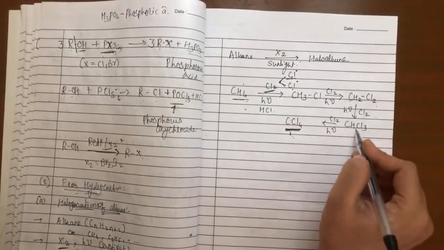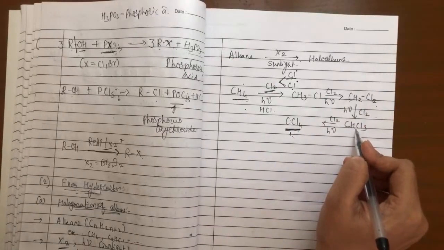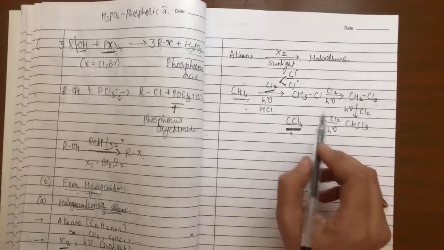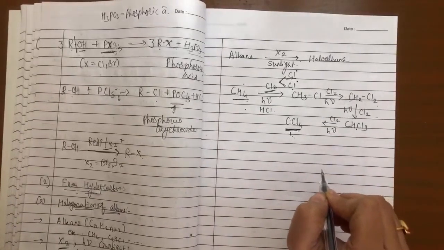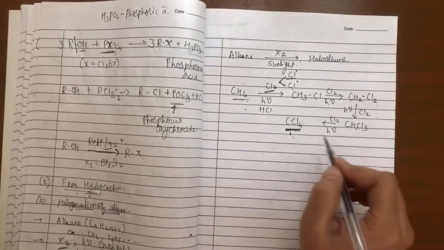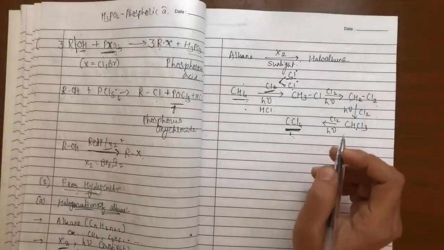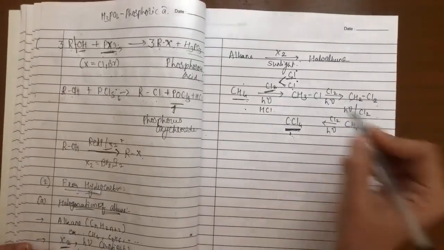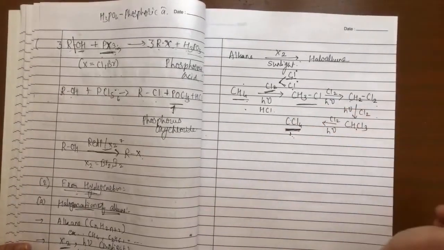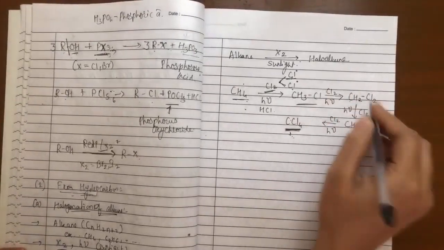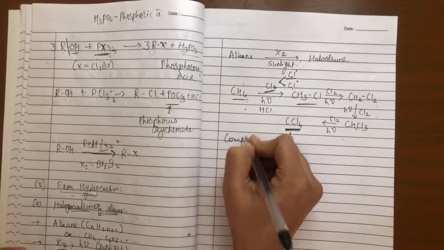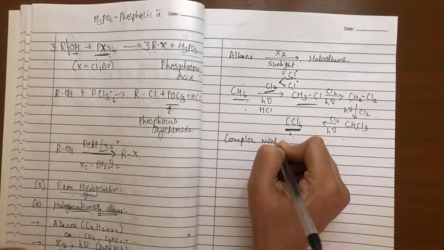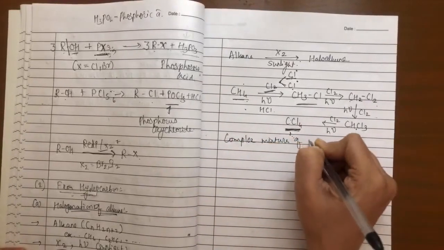At no stage can I stop this reaction if I want to, and this is the disadvantage of this reaction. This is the reason we are not using this reaction much. But this is also one of the reactions for formation of haloalkane compounds. Whenever we do this reaction, we'll get a complex mixture of products.